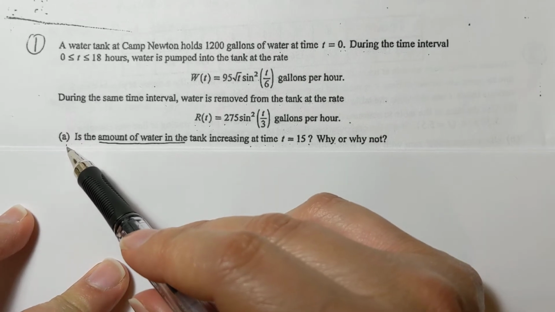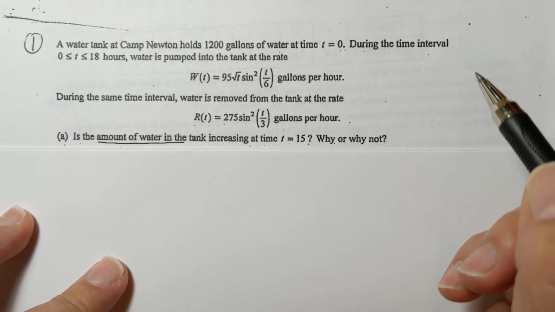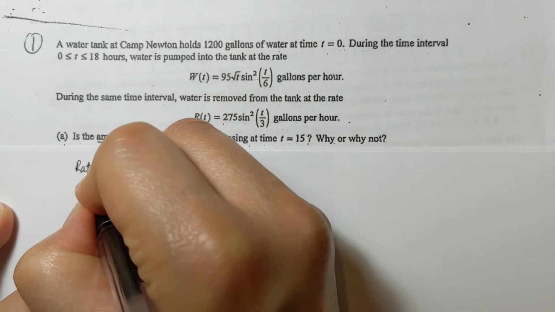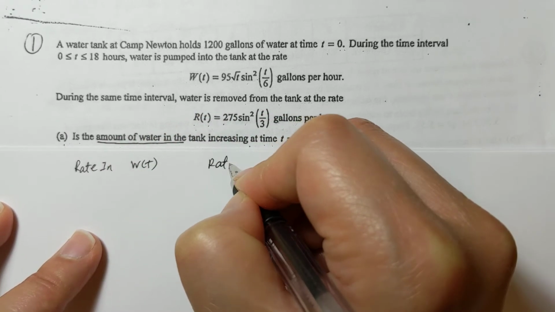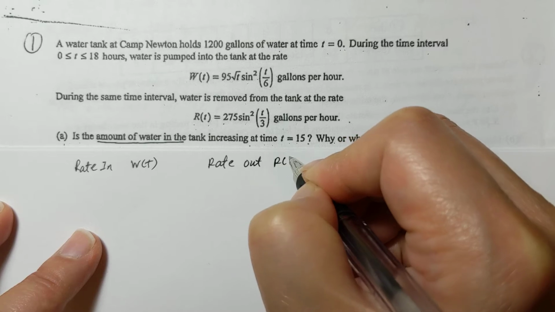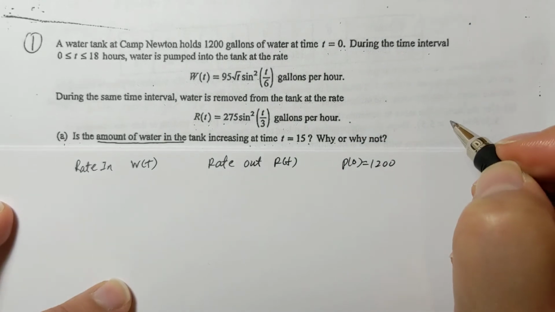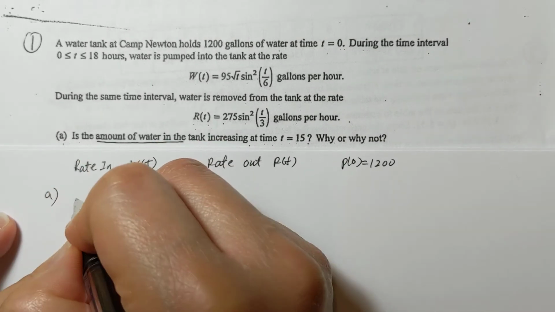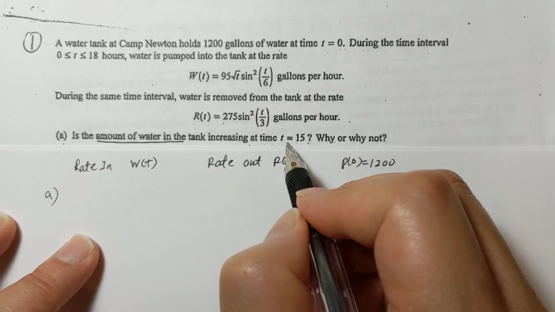Part A: is the amount of water in the tank increasing at t equal to 15? Why or why not? So we have the rate in, that is W(t), the rate out, that is R(t), and the initial amount, 1,200. Part A asks you to find whether the amount of water in the tank is increasing at t equal to 15.